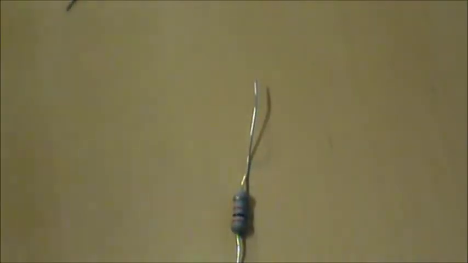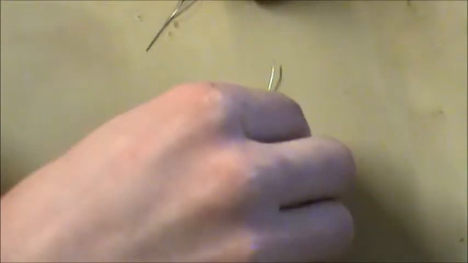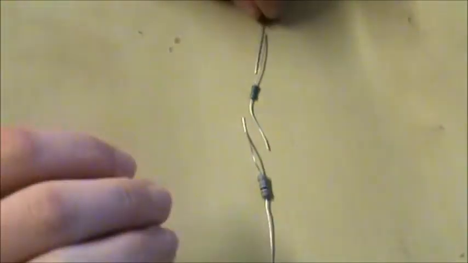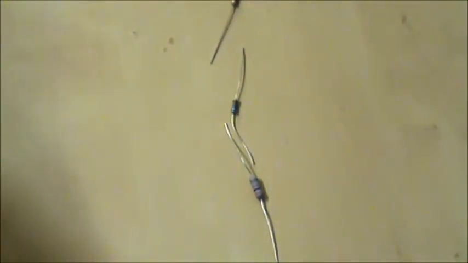Resistors can also be put in series and parallel. In series is where you line them up, hook them up together in a row. This adds the resistance of each individual resistor together. So the total resistance is equal to resistance 1 plus resistance 2 plus resistance 3, etc. That's in series.